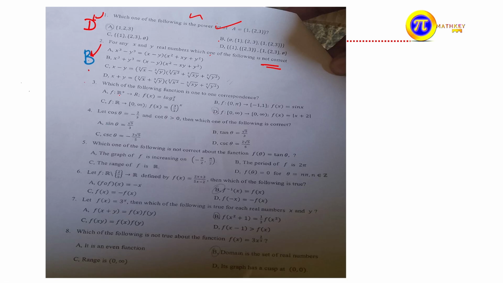So we show it in that way. Let us continue to the third one. The third one says: which one of the following functions is a one-to-one correspondence? What is meant by one-to-one correspondence? As you are familiar, if a function is from some set A to B, then to be a one-to-one correspondence, two things must be satisfied.